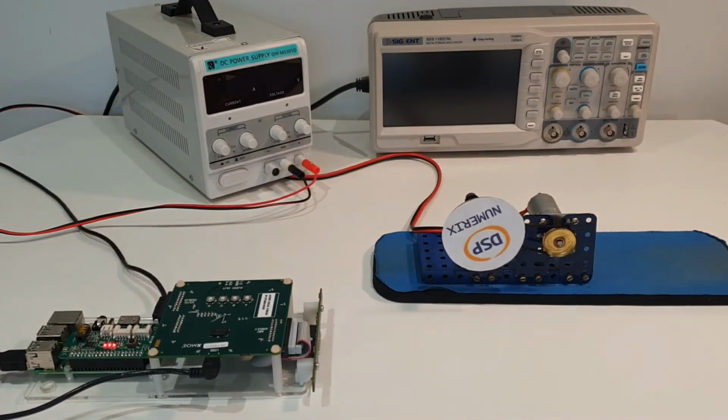Next, we will go on to look at the algorithms and the details of how they're implemented and how you can download the code off the Numerix website and run the code very easily and train the neural network to recognize different vibration modes for any rotating machine that you care to analyze.